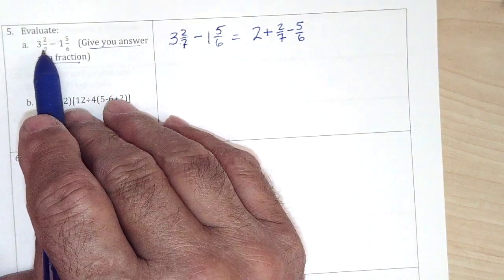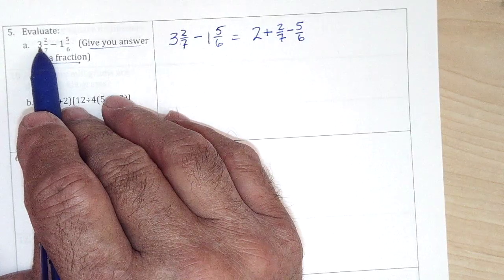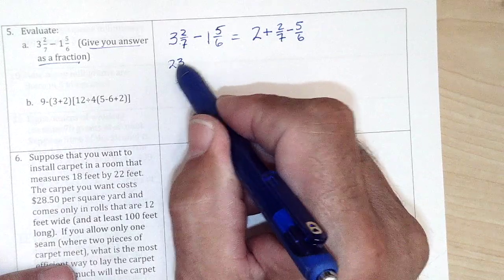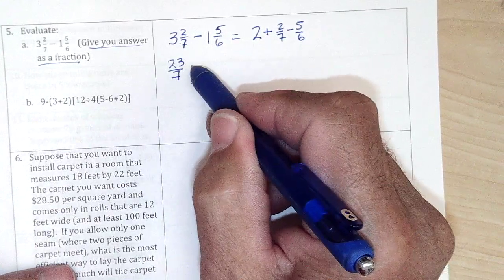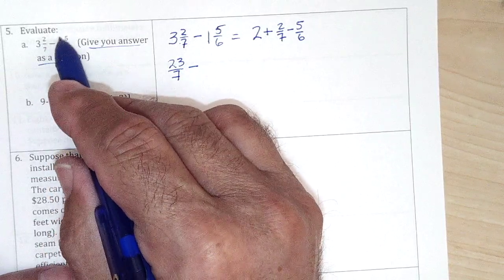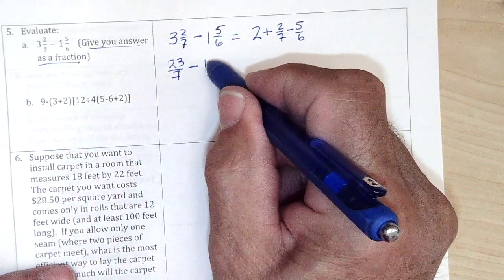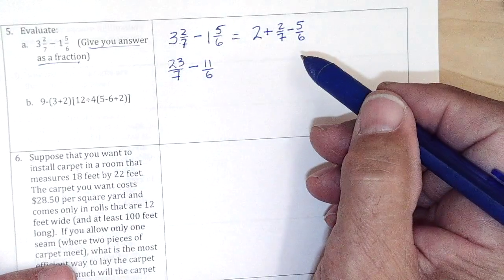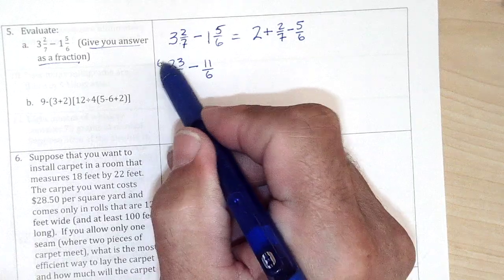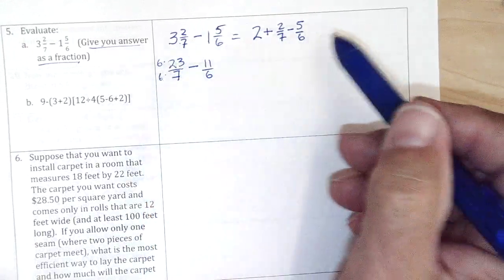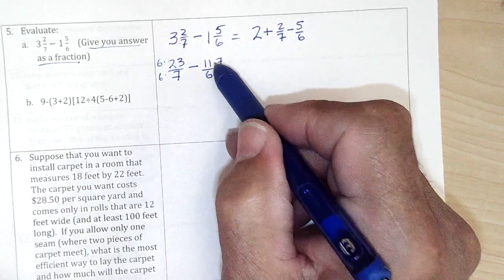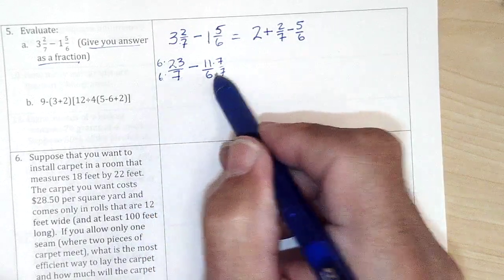Some of you know that you take 7 times 3 is 21 plus 2 is 23/7 minus 6 times 1 is 6/6, plus 5/6 is 11/6. Still need to get a common denominator, so we need to multiply this one by 6 and 6, or this one by 7 and 7, so that their denominator is 42.